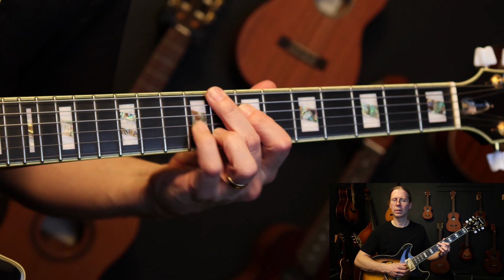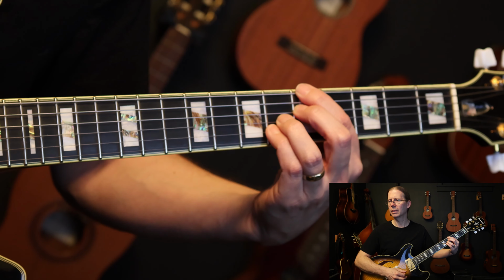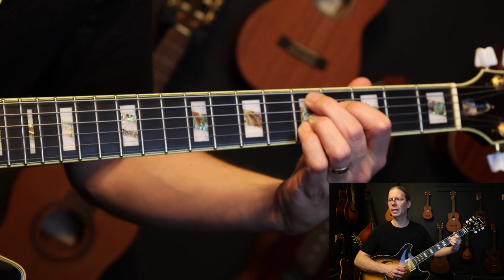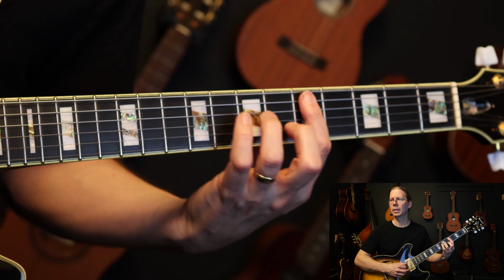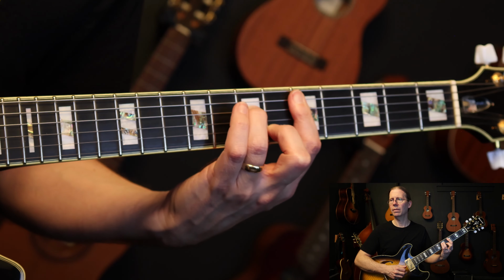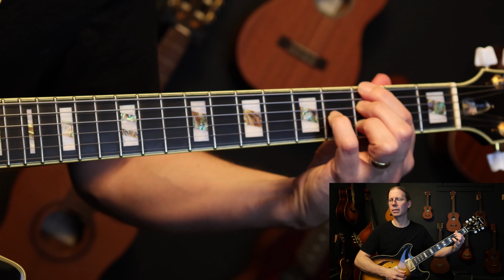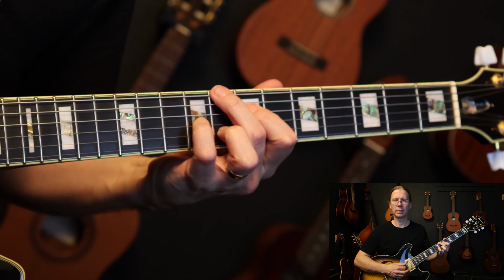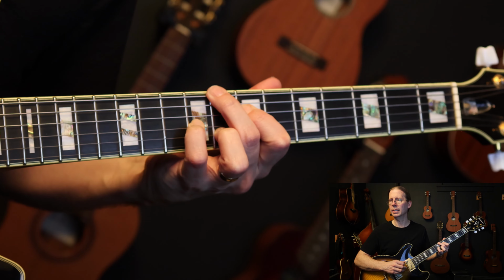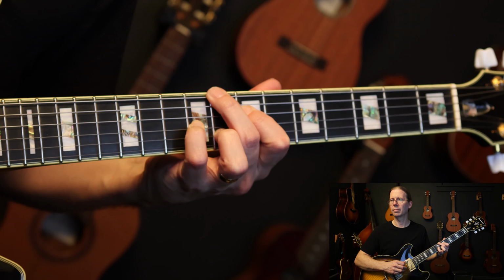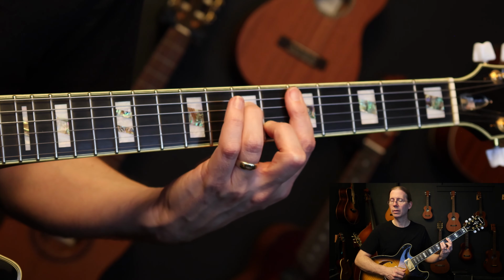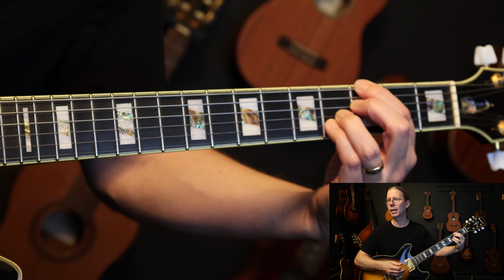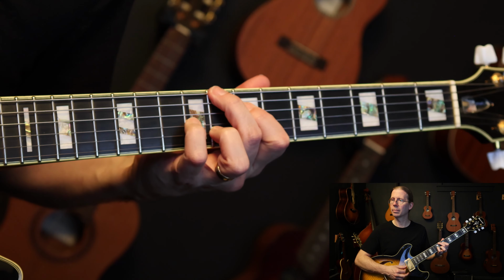C6, A7 sharp 5, D9, D minor 7, G7, and C6. We'll play D minor 7, G7 sharp 5, and then repeat.